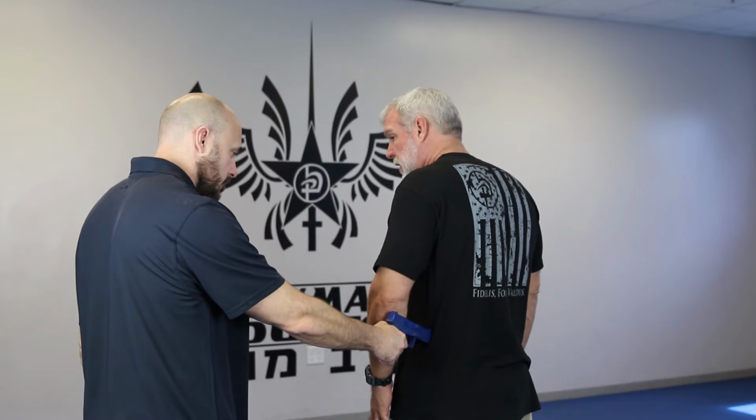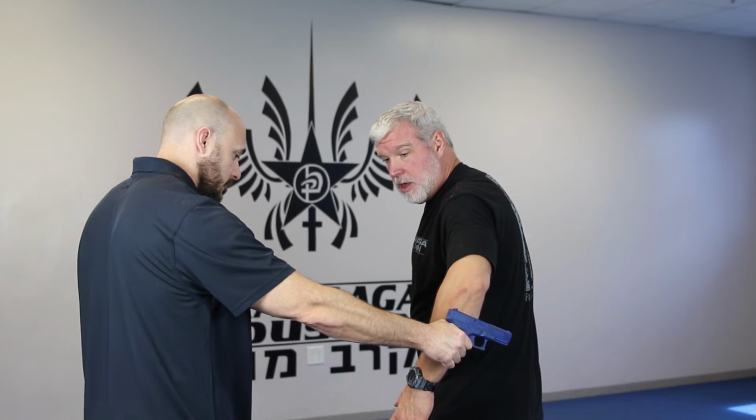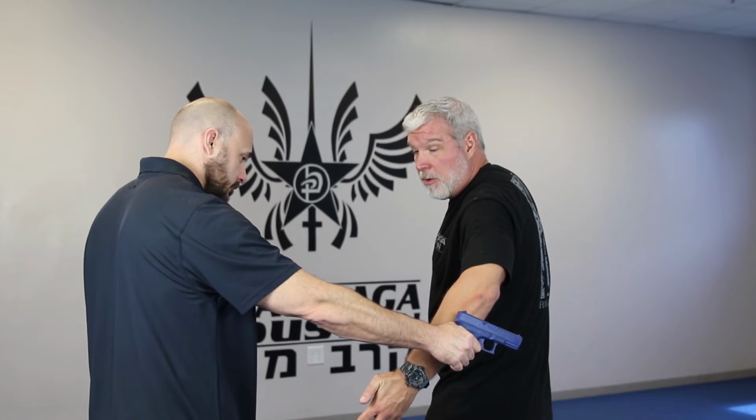I'm going to redirect the gun with a part of my arm where it's focused. I'm going to turn my elbow before I turn my body, and my thumb. I'm going to follow my thumb in with directional pressure, capture at the elbow and slide. There's a counterattack here as well.